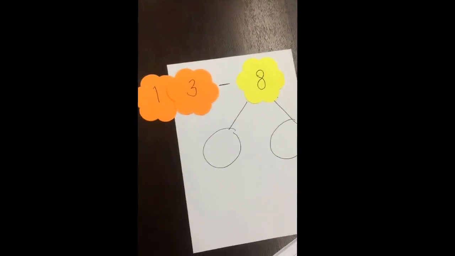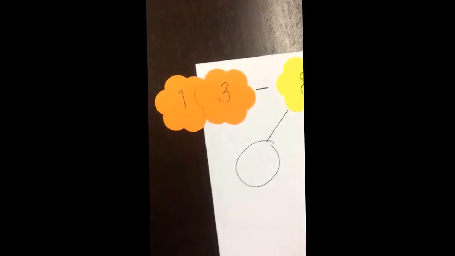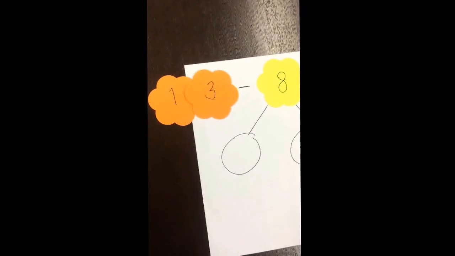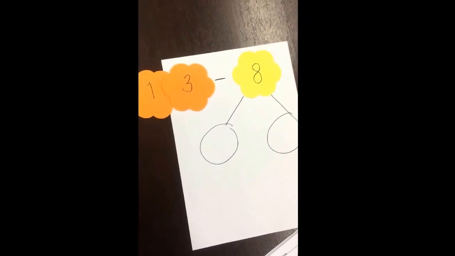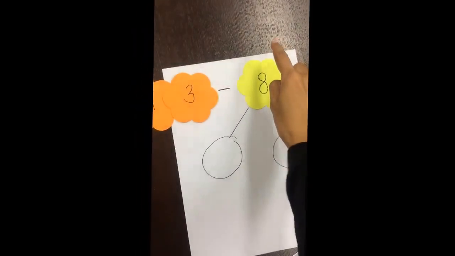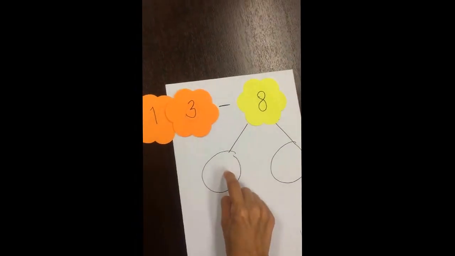Hello children, do you still remember your number bonds? Good. Now we are going to do number bonds with subtraction. What if we have 13 minus 8? How do we do mental sums? Well, there's an easy way. We have to break 8 into two numbers. What do we put here?